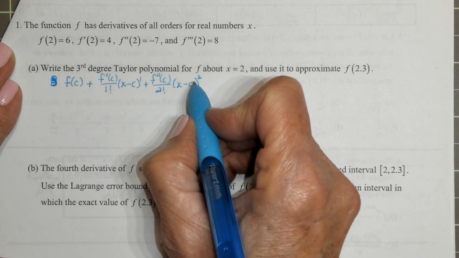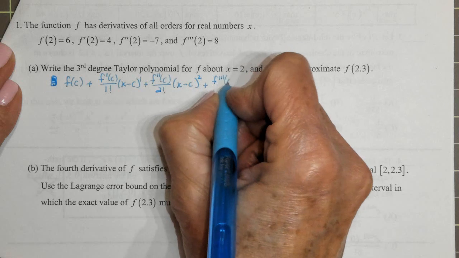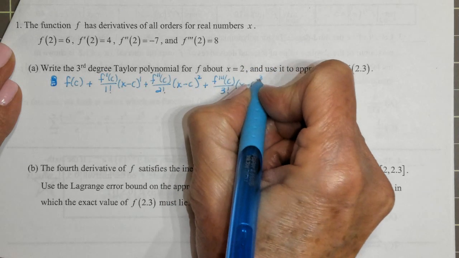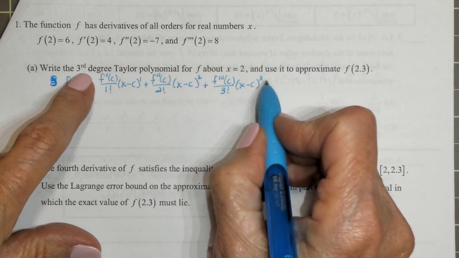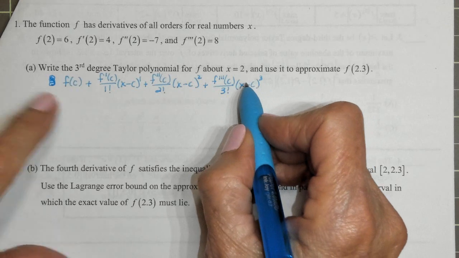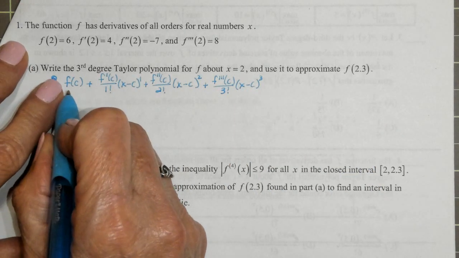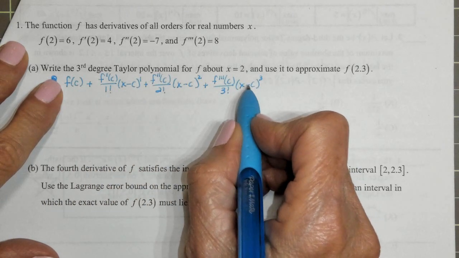Okay? f triple prime of c over 3 factorial times x minus c cubed. They are asking me to write a third degree Taylor polynomial. This is a third degree term, so my third degree Taylor polynomial will start at f of c and finish at this term. Okay?